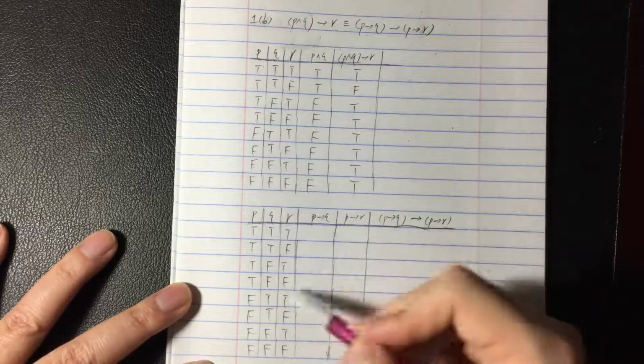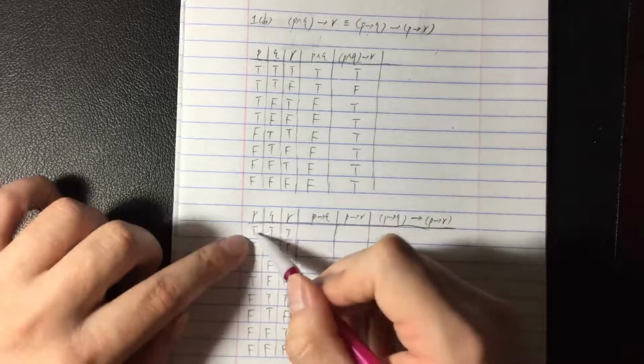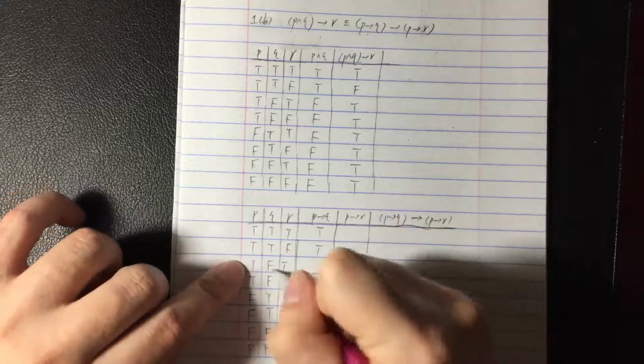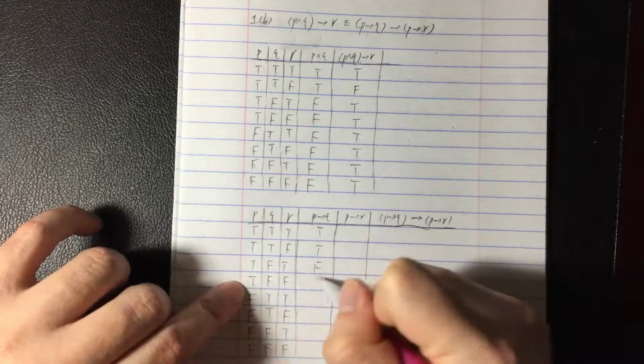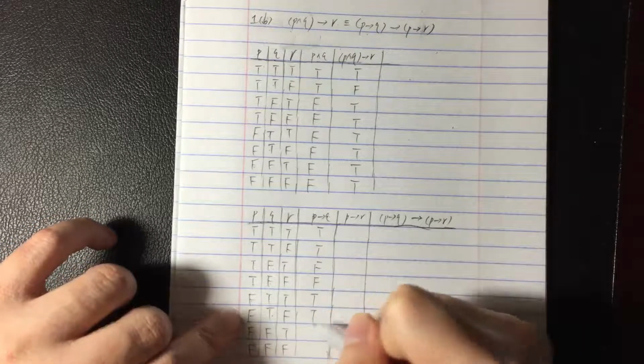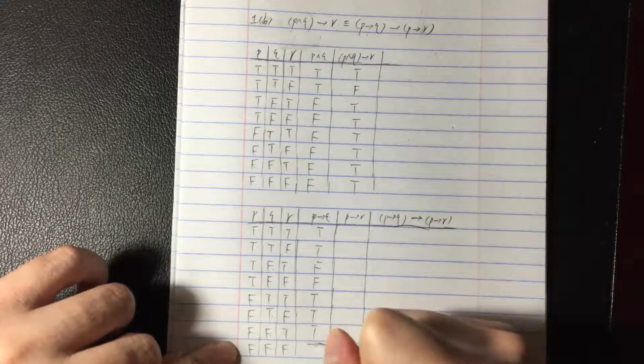Let's compute the first column here. P implies Q. True implies true is true. True implies true is true. True implies false is false. True implies false is false. False implies true is true. False implies true is true. False implies false is true. False implies false is true.